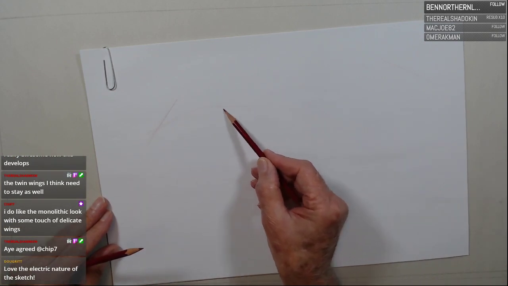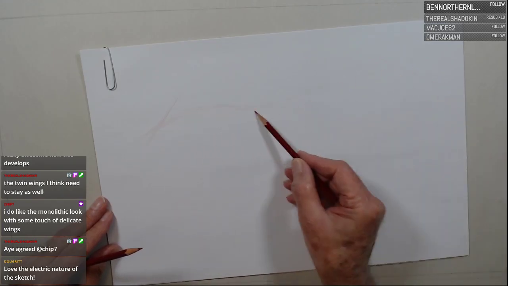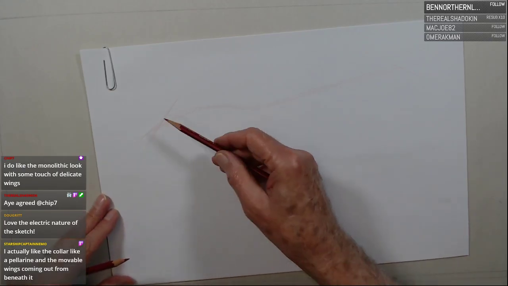I'm going to work with the center line first. Really get this spike to work. Bring it forward and drop it. Get that center line, come back and kick. That center line right there, as loose as that is, is going to begin to help me guide. I like the collar, like the movable wings coming up. And yeah, I do too. I think it's kind of cool. So there's my drive line.